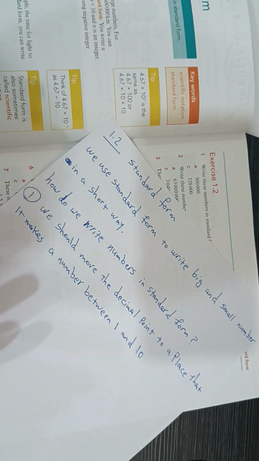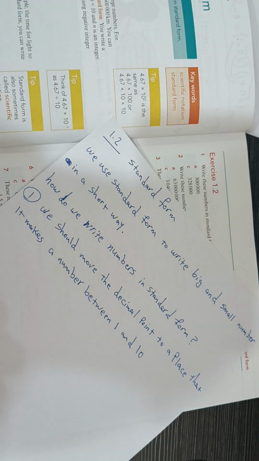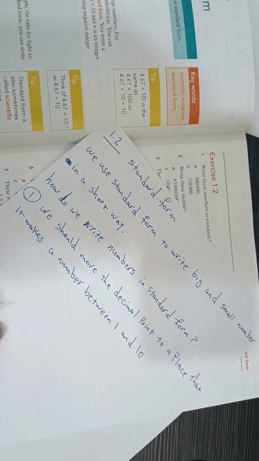Just be patient. Everything is going to be clear when we go through the examples.